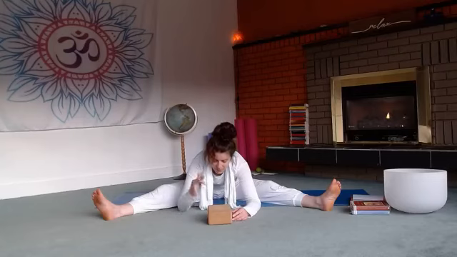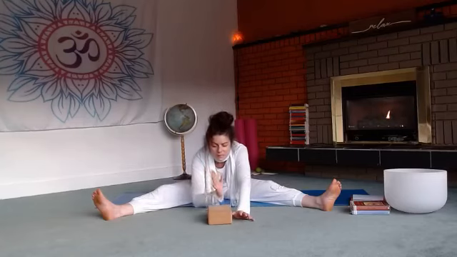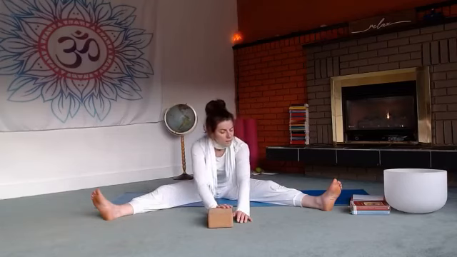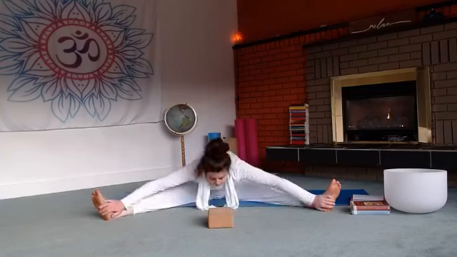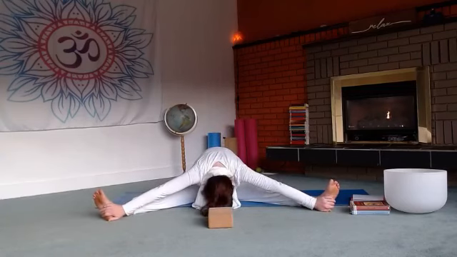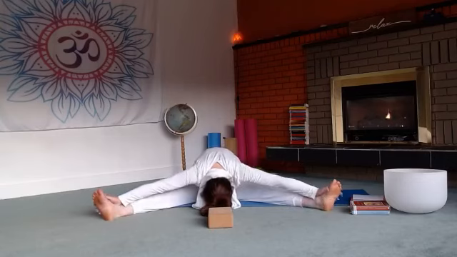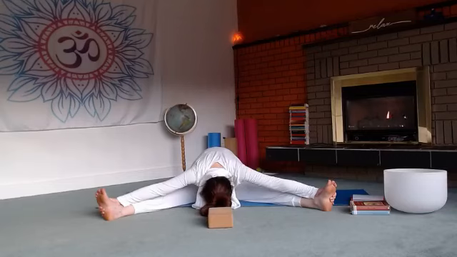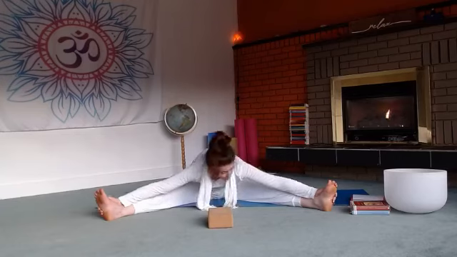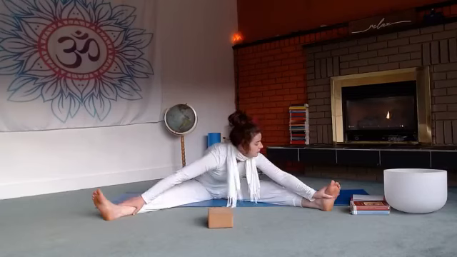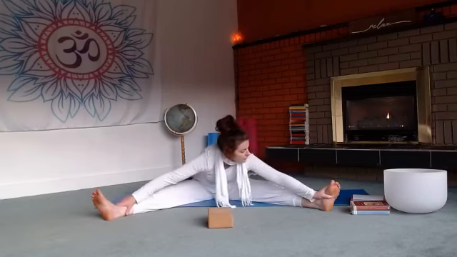The only movement coming into the body is the wave of the breath, and that wave anchors you deeper into the sea of your body. Every exhale becoming longer, lengthening your spine. It's 2.5 minutes here, ladies and gentlemen.